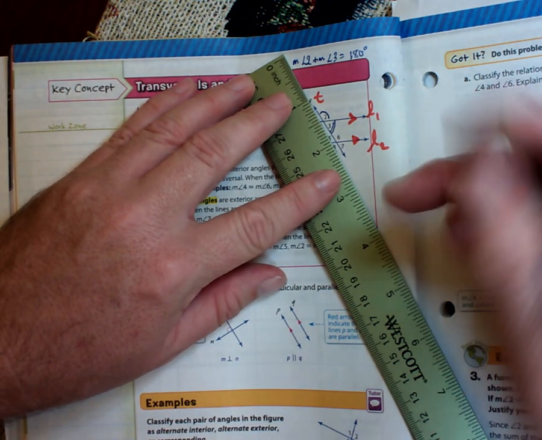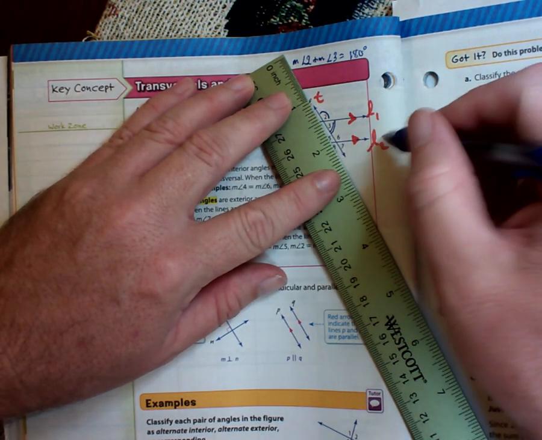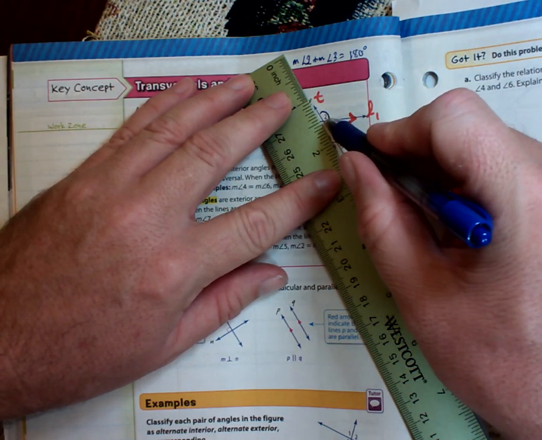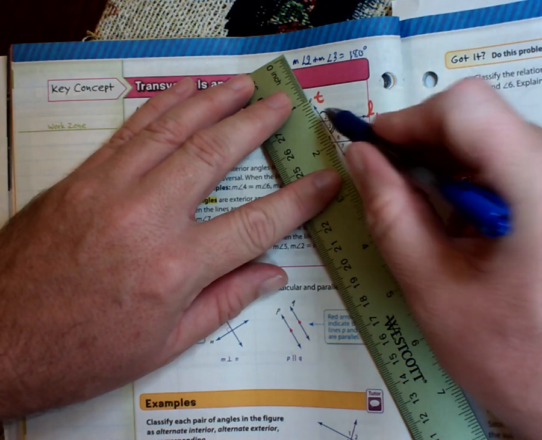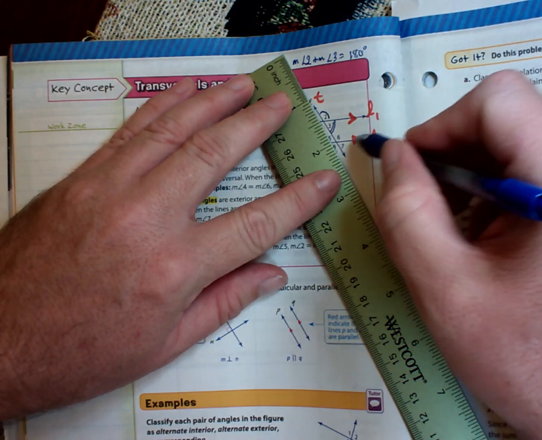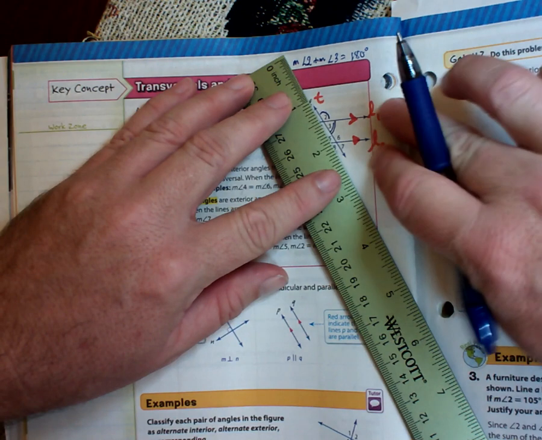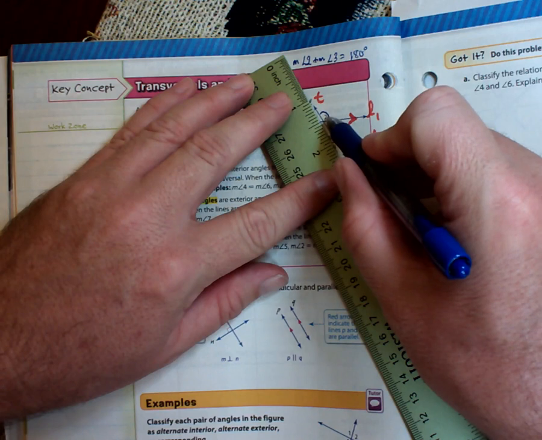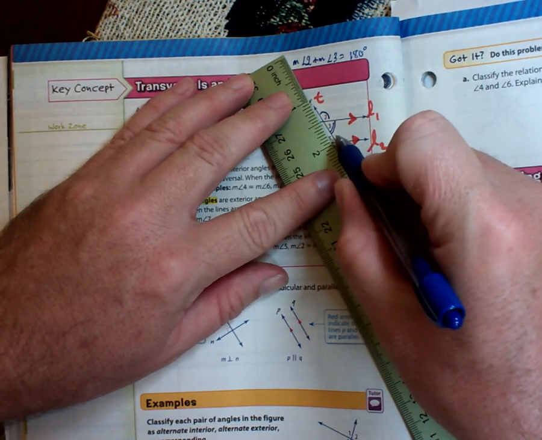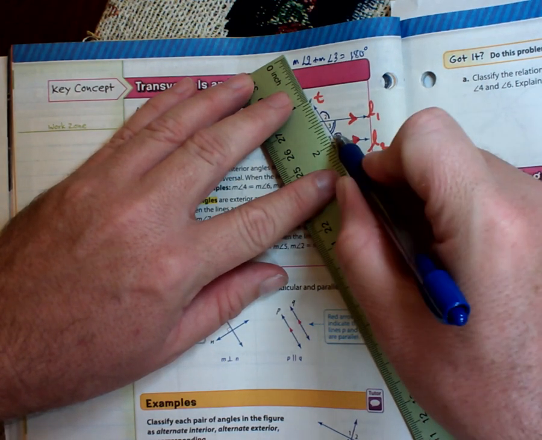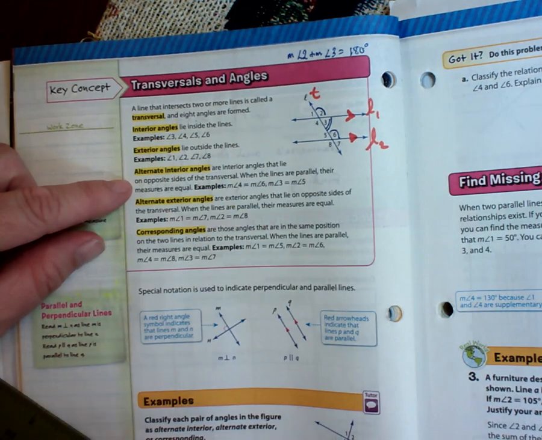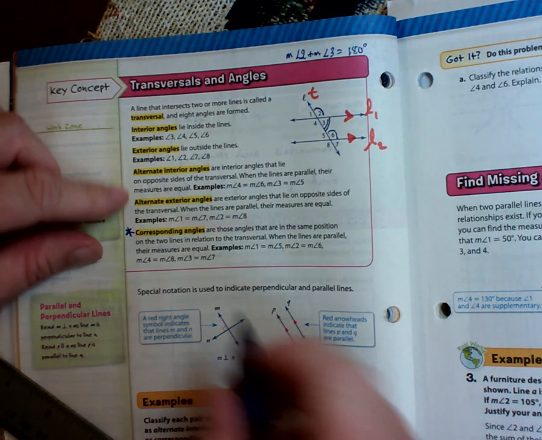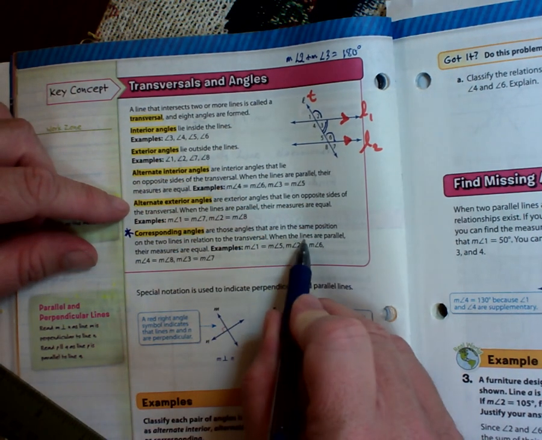Okay, now this line here, L1 and L2, these lines are parallel to each other. So the angle that's created right here, since this line is straight and this line is straight, and that line's parallel to that line, if this line is traveling in a straight line, then the angle created here has to be exactly the same as this angle right here. We call those corresponding. So angle 2, you can see, and angle 6 right here.